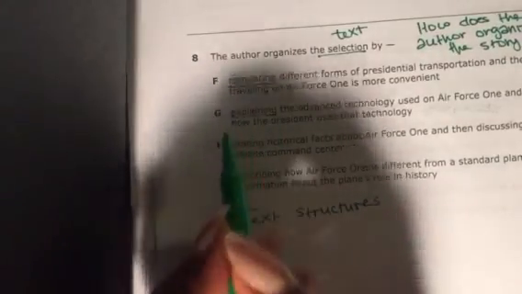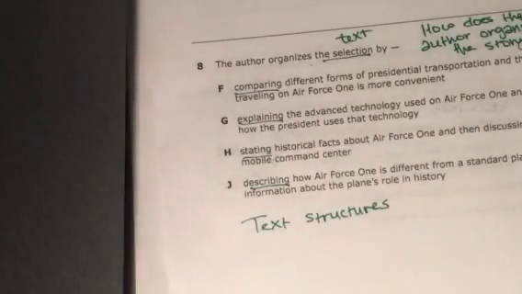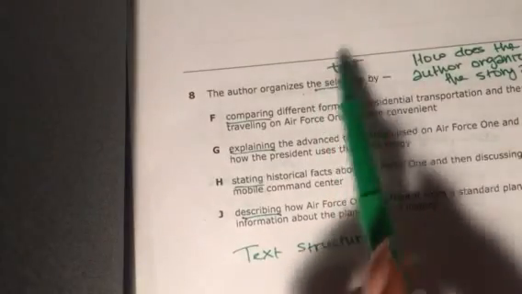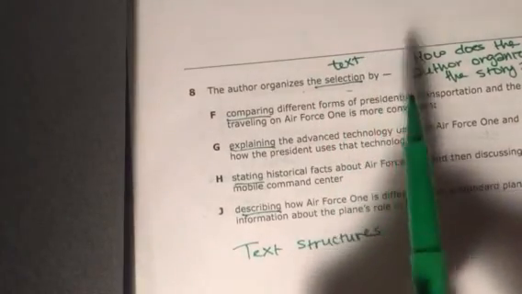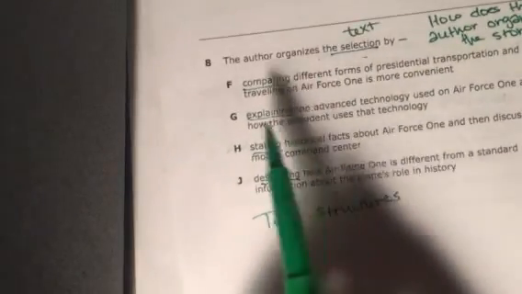Okay, so we have comparing, explaining, stating, and describing. Comparing. So comparing is like taking two things and comparing them. So in the beginning they do compare, but they're asking how the author organizes the whole text. So the whole thing, not just one part of it. So let's look at F.